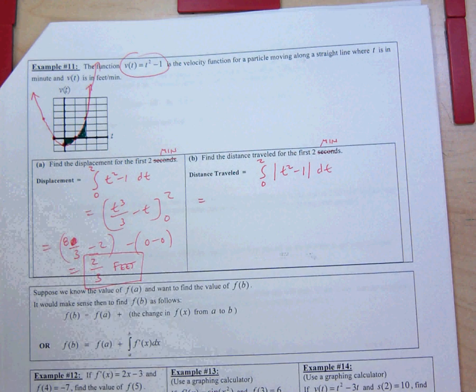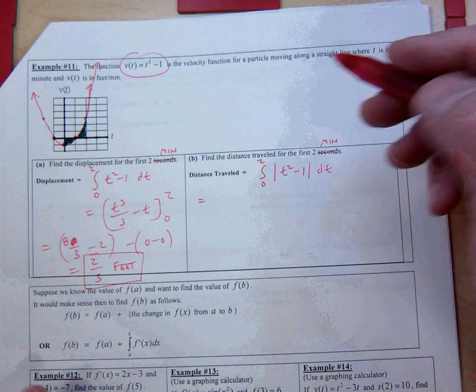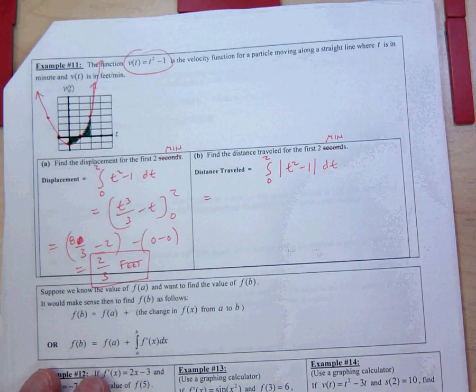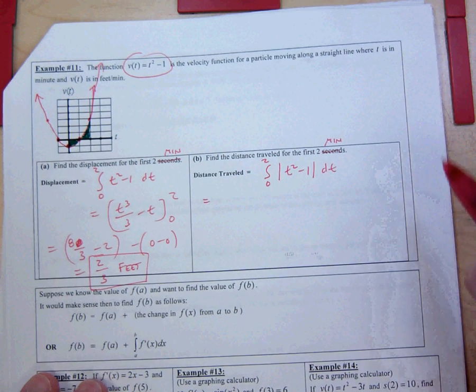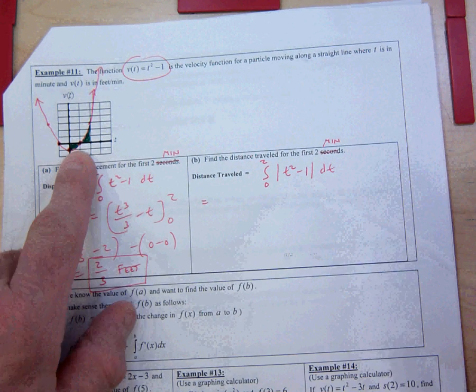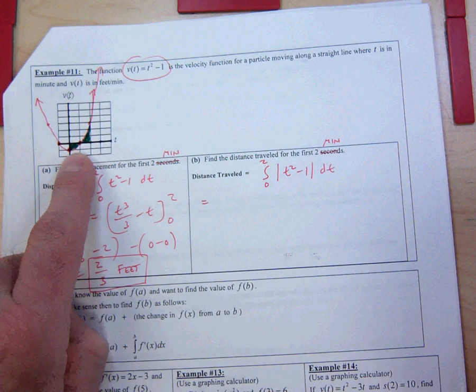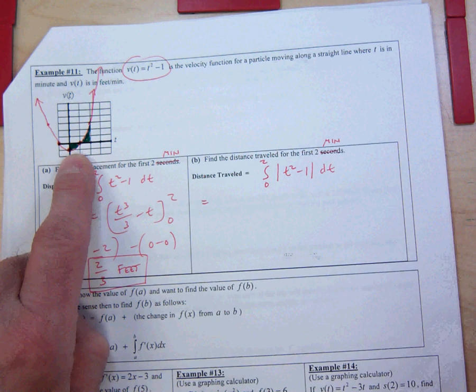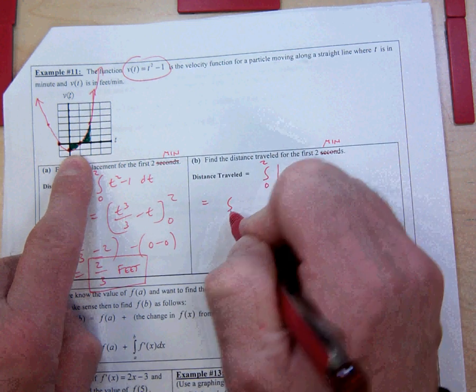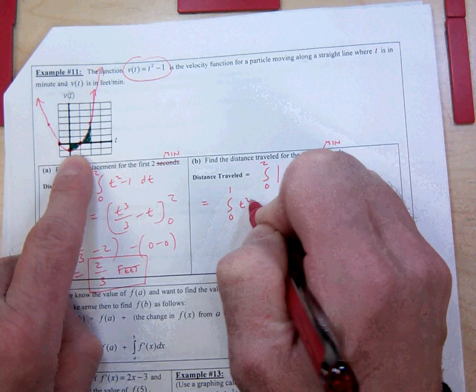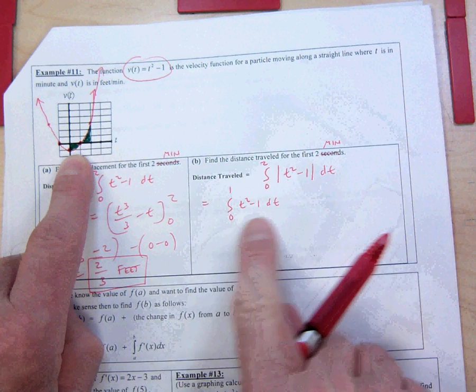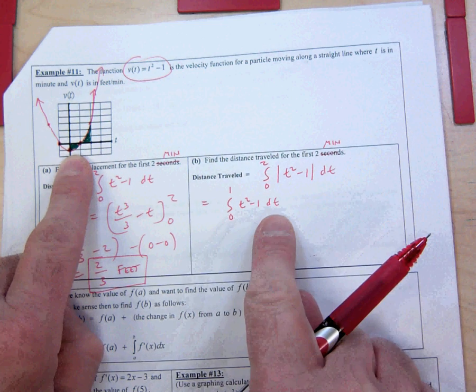All right. So again, what I'm saying is this then, guys. You can't integrate with that absolute value there. So one way to get rid of the absolute value is to look at the graph and make any adjustments you need to make. So what I'm saying is this, that first area that goes from 0 to 1, if I integrated it, it'll be negative, won't it?